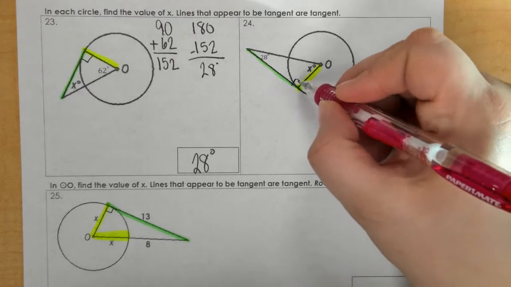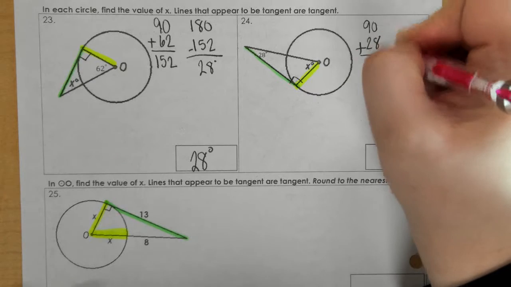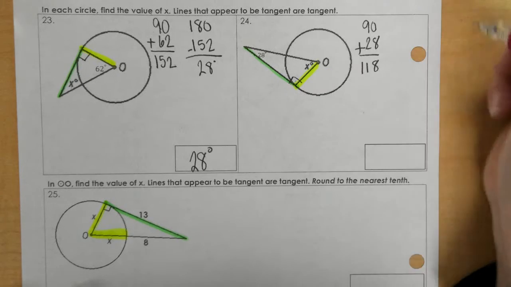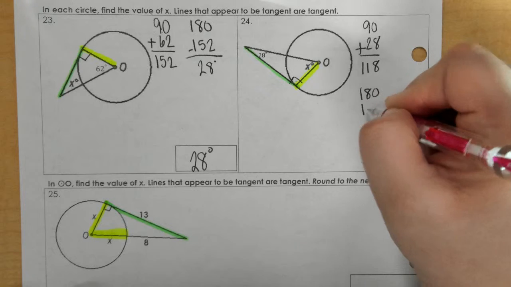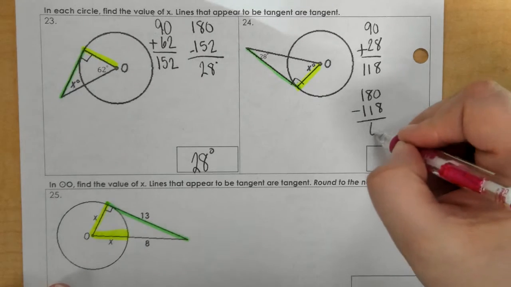Okay, so again, same thing, 90 plus 28 and then subtract that from the 180 and we get 62.